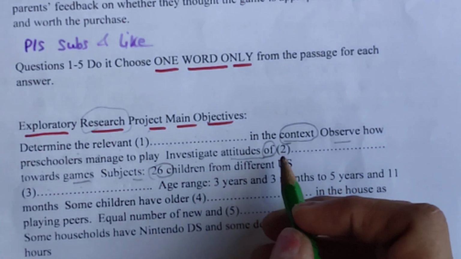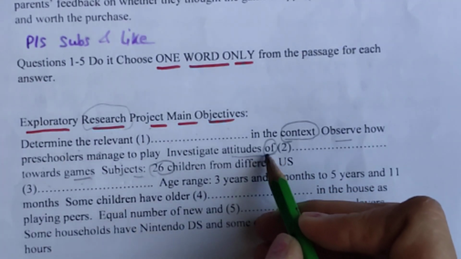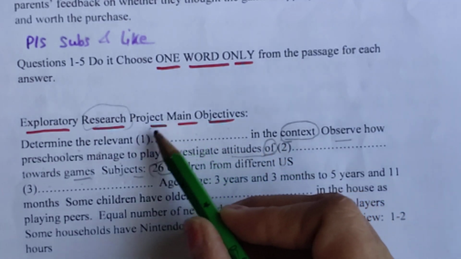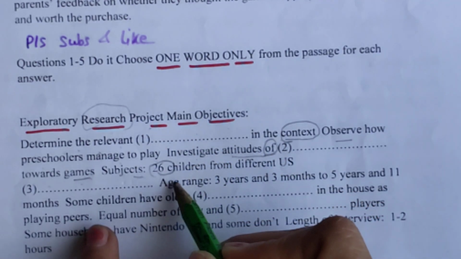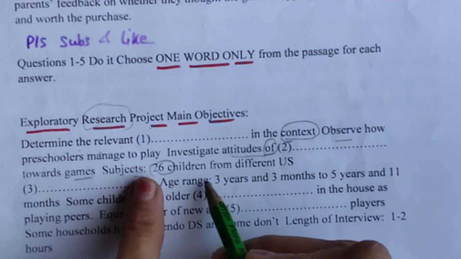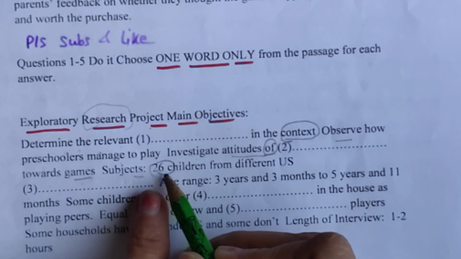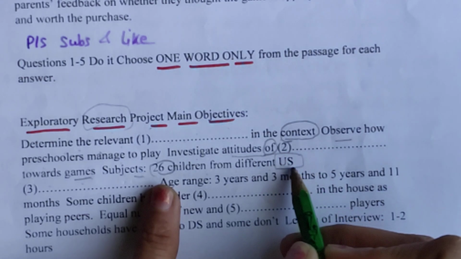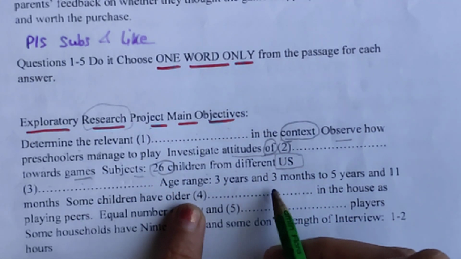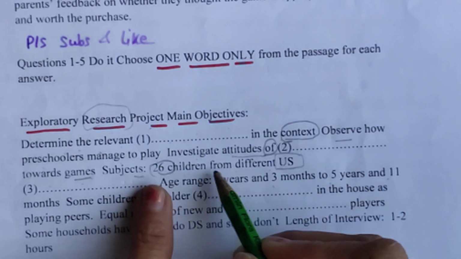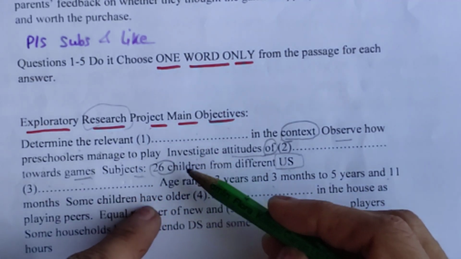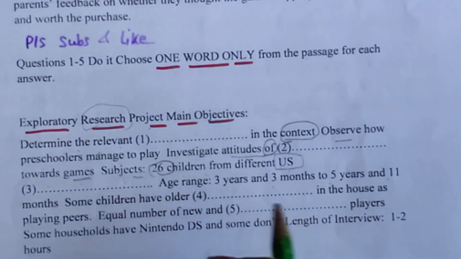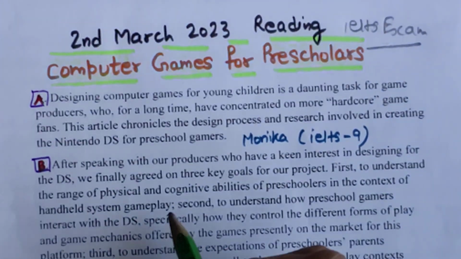Now there is one important thing I want to say. If you do not get the location of this summary, then try to find these figurative words. Those words you can easily find in the paragraphs. 26 children from different US means country name, 3 years, 3 months, 5 to 5. It means wherever these words will be there, a little bit above you will get this location. Okay, let's go to the first paragraph, that is the A paragraph.